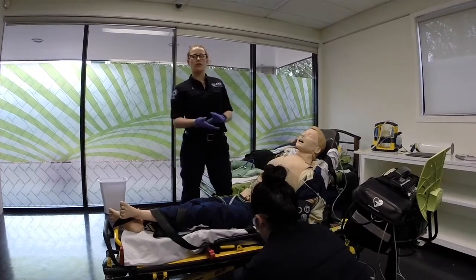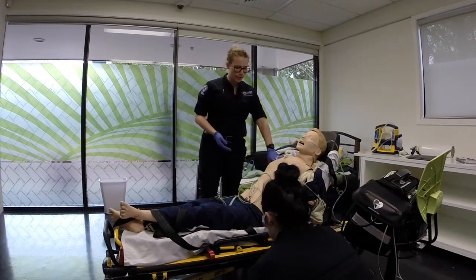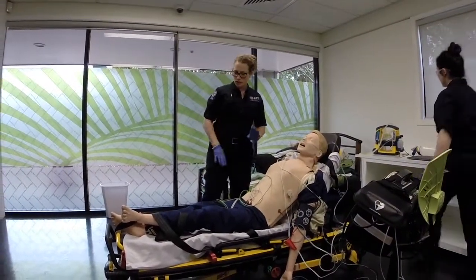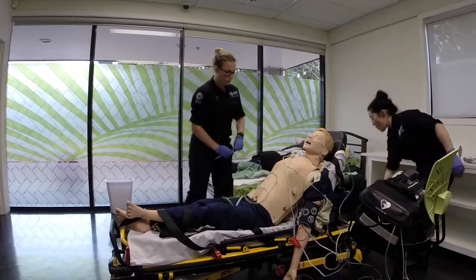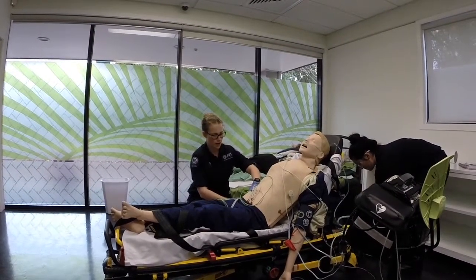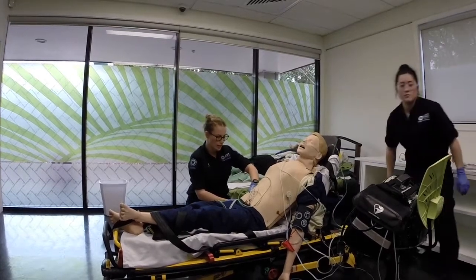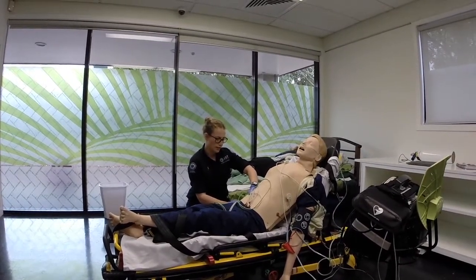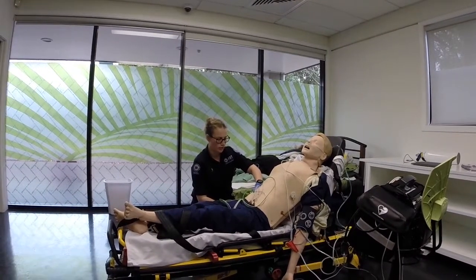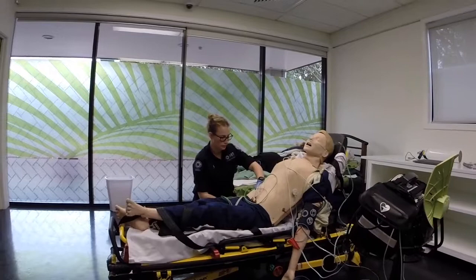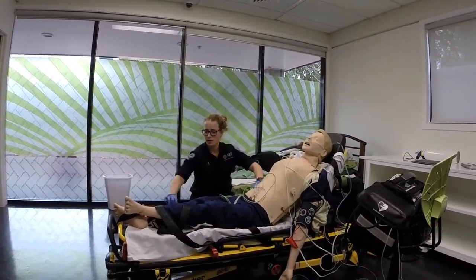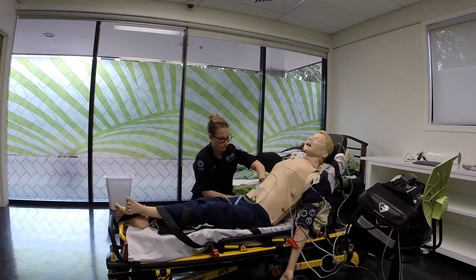Cool, thank you. So how is that pain going now, Bob? Oh, it's still really sore. Still really sore, so I'll give him some more fentanyl. And cool, so Gemma's just setting up for a resus potentially, just in worst case scenario. So I'm going to give him another 50 micrograms of fentanyl. And that flush.